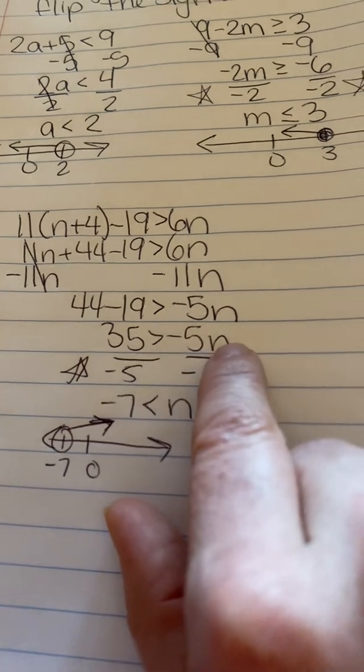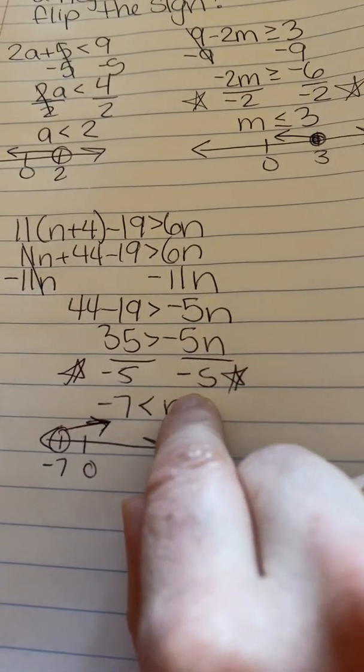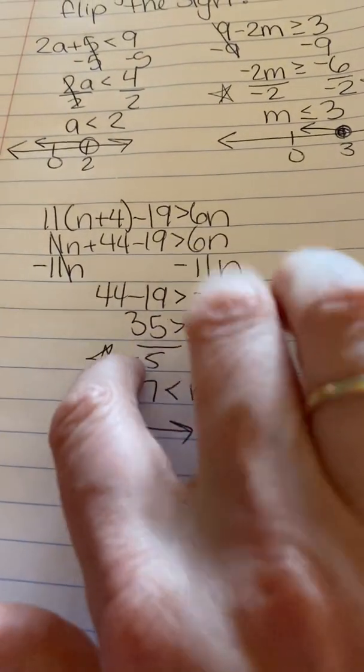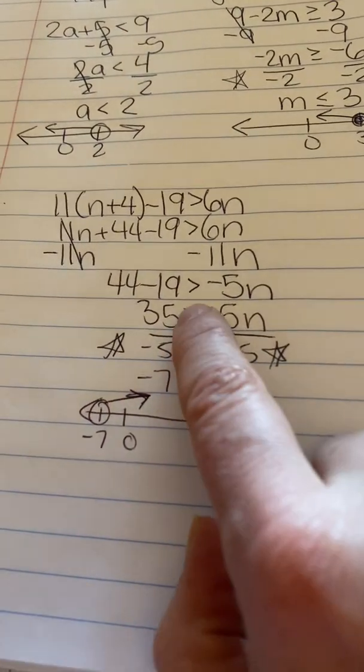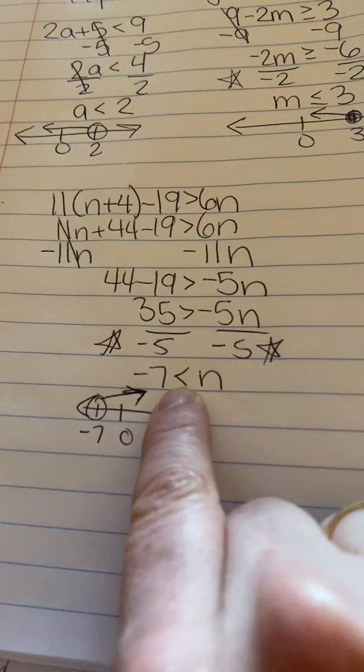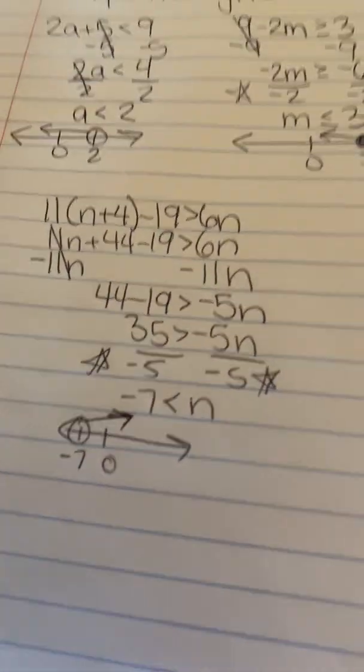And then negative 5 times n, so you divide by negative 5 on both sides. Alert, alert, alert, I divided by a negative, so I needed to make sure it was a greater than. Now it is a less than.